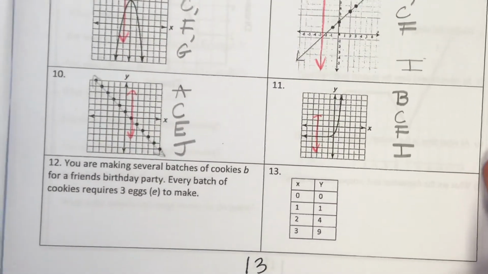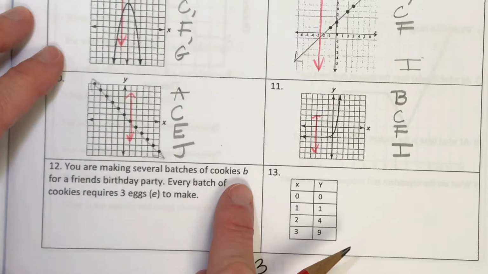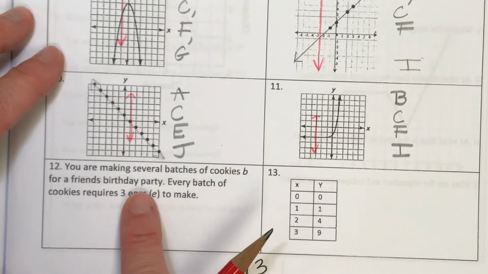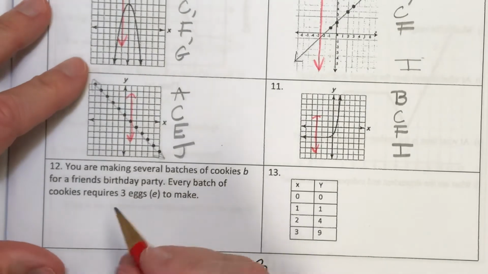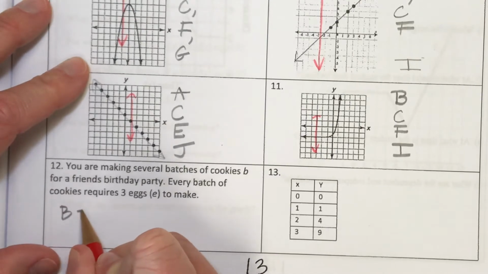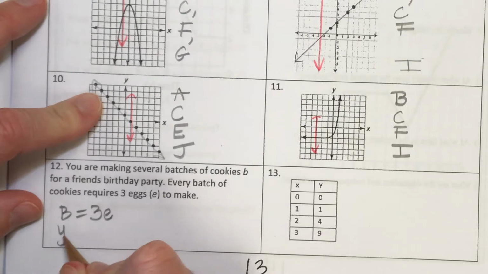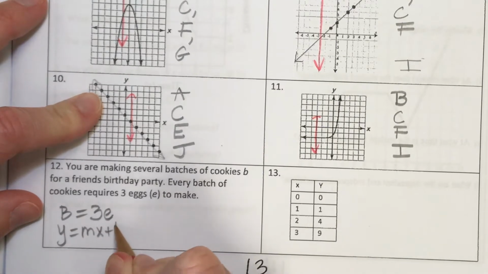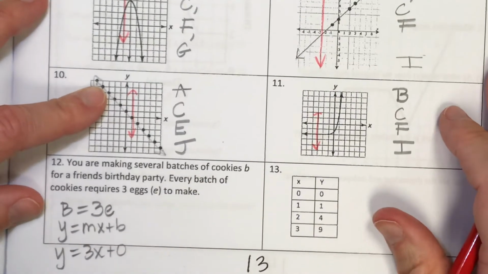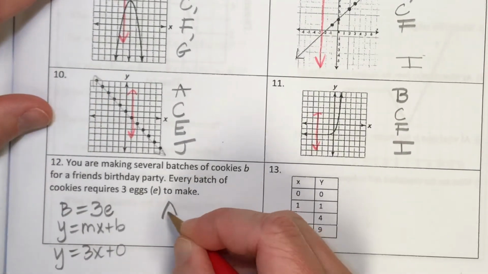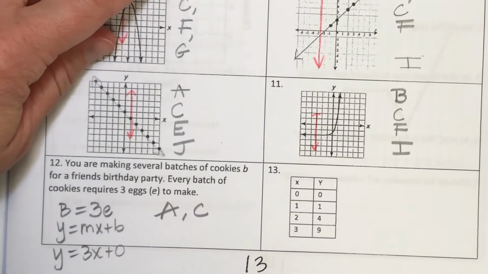Now I have two more scenarios down here at the bottom. You are making several batches of cookies called B for a friend's birthday party, and every batch of cookies requires 3 eggs to make. So my batch of cookies requires 3 eggs. So if I were to draw this, you could think of it as y equals mx plus b. This would be y equals 3x plus nothing, which is definitely a linear equation. So I'm going to go with A. It would be a function because a straight line will pass the function test.